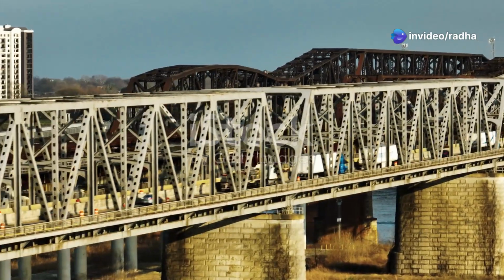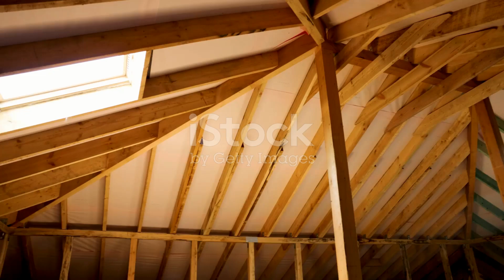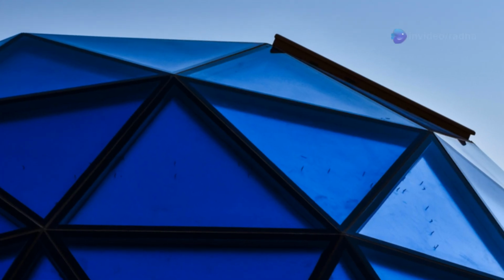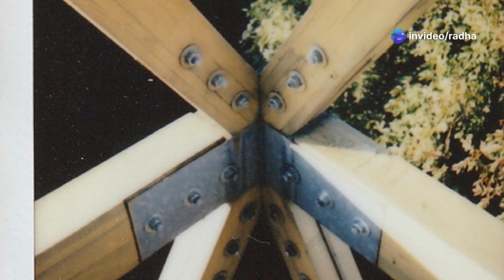Let's start with trusses. Trusses are everywhere. Look at a bridge or the roof of a building. You'll likely see a network of triangles. These triangles are the hallmark of a truss. A truss is a structure composed of slender members connected at their ends by joints.